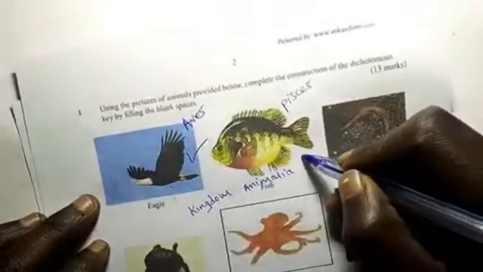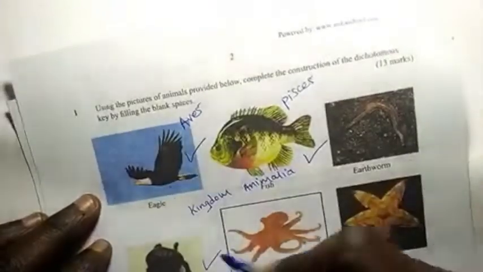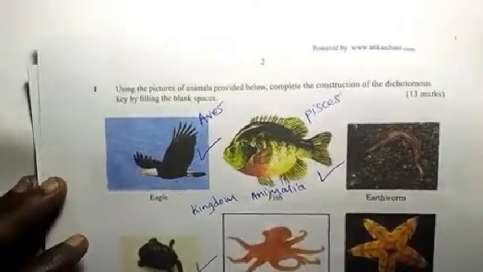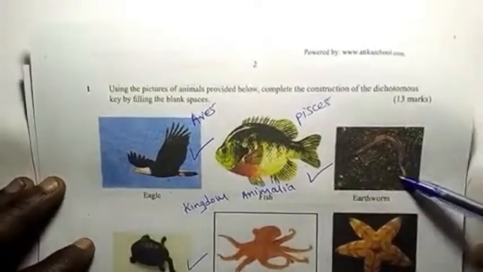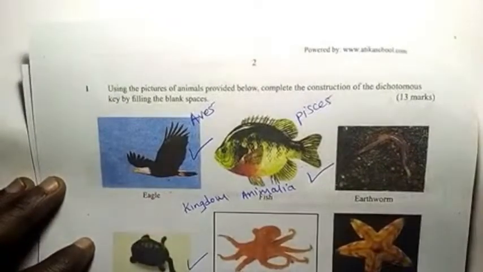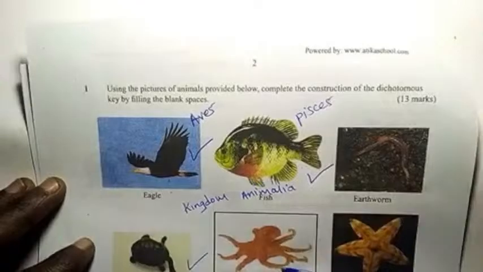Now you have identified this one, you have classified it, you have classified this one, and this one. Now we are remaining with earthworm, starfish, spider, and octopus.